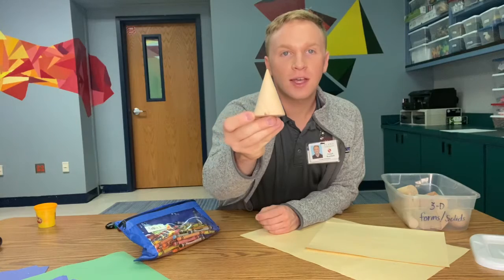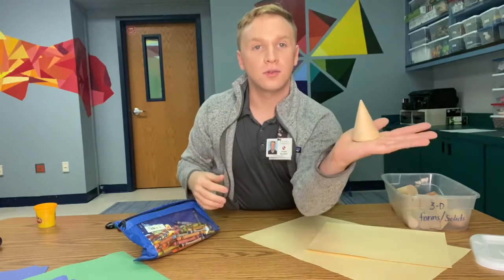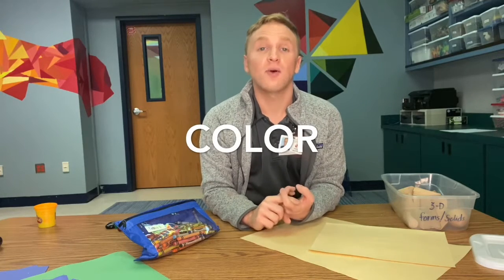This one might look like a triangle, but on the bottom it's a circle. This is what we call a cone. Today, I want you to use line, shape, and also color. So remember, we were talking about color as well. I want to see all that you can do today. Today, you have your artistic license. That means you get to decide what you create.